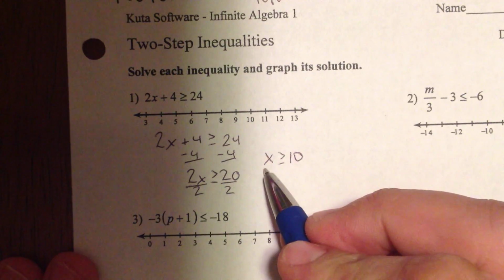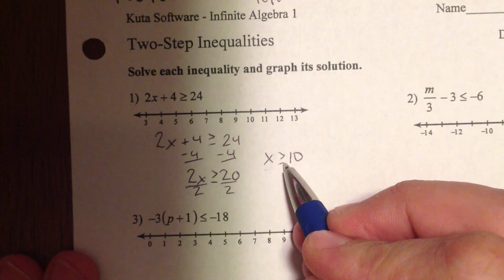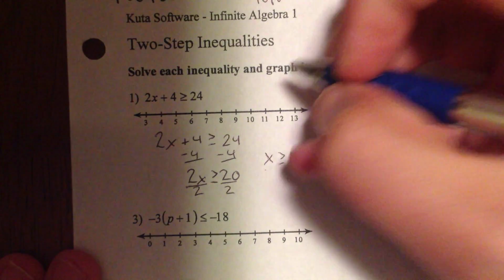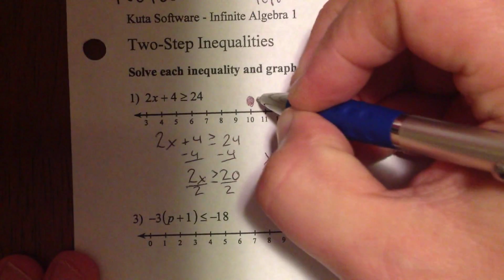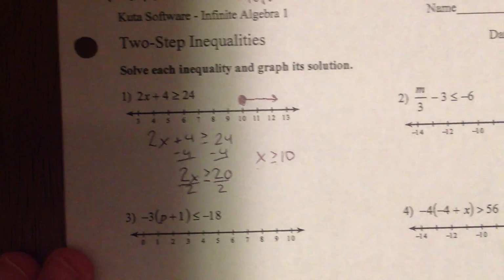My variable's on the left-hand side, so I'm all set with that. It's going to be a closed circle because it's greater than or equal to. And this reads greater than, so we head to the right.